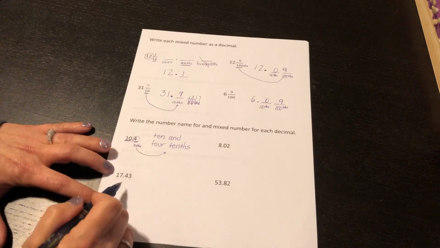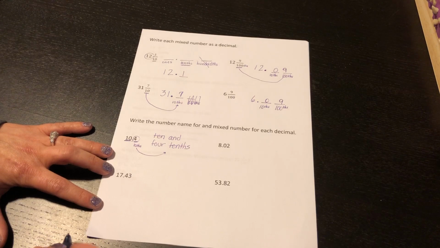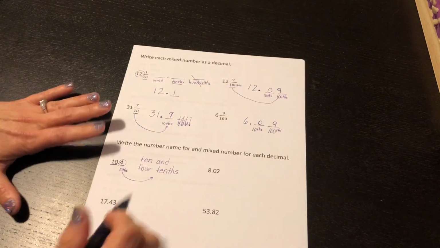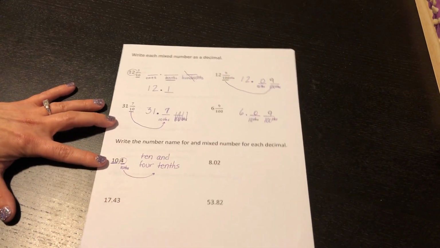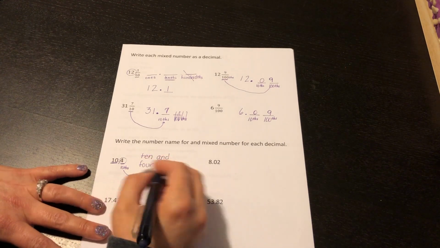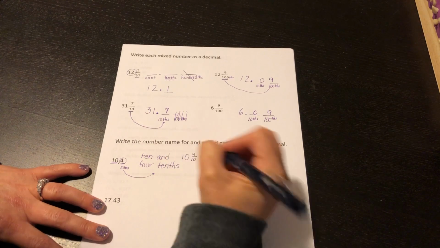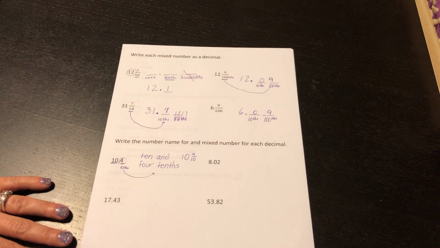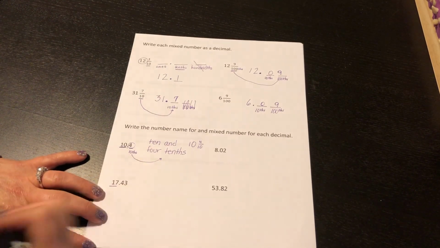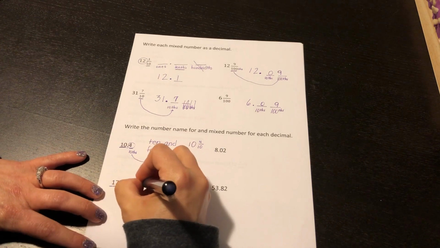Okay. Here, again, I'll start with the whole. Actually, whoop, back up. I'm so sorry. We have to write our mixed number. I almost forgot my own directions. All right, so 10 and 4/10. 10 and 4/10. All right. So next one, I see 17 for the whole number.